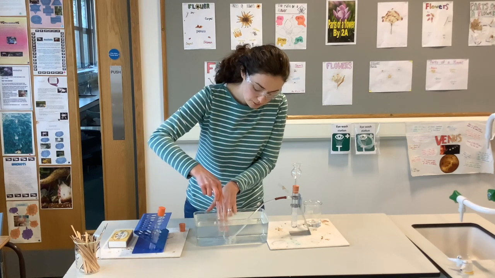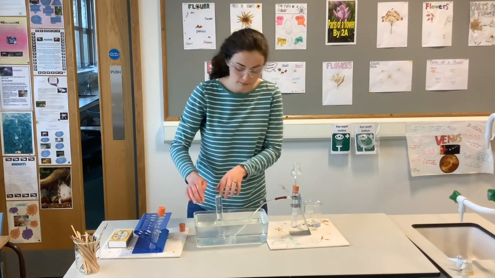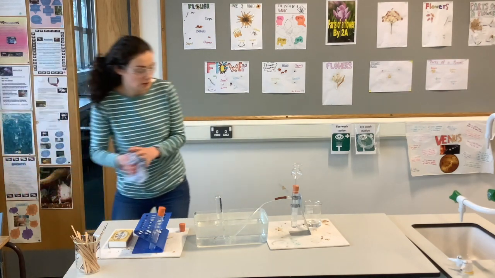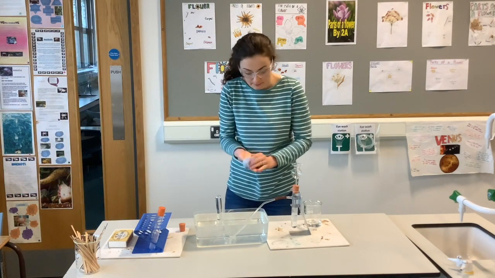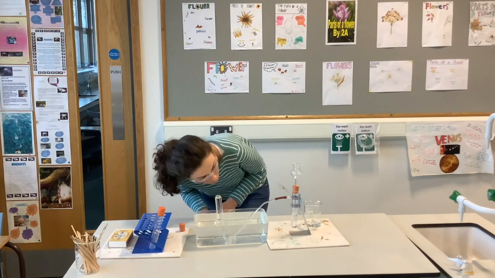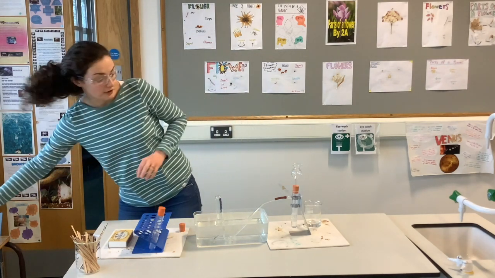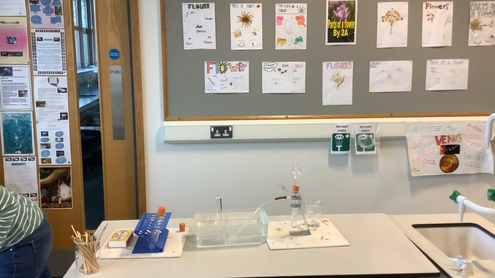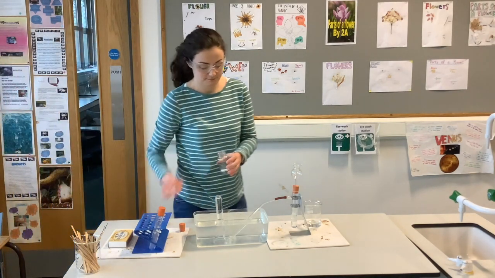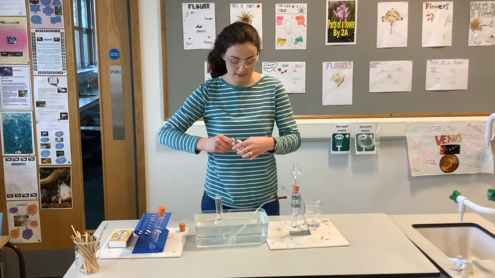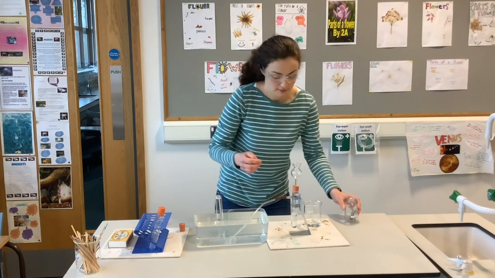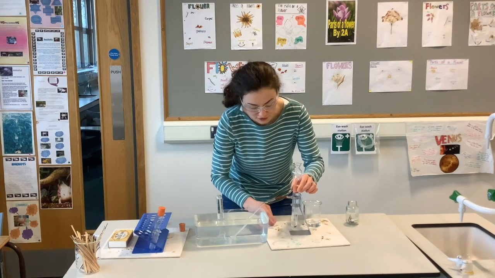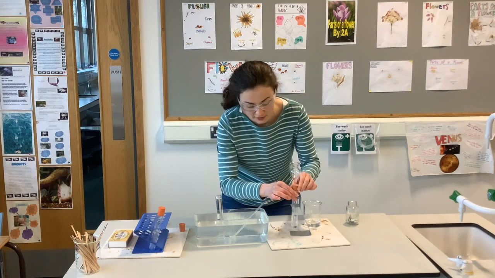Again, I've just got another boiling tube that is filled with water. Now I might need to add another strip of magnesium, because that reaction is now finished. So I'll grab another bit of magnesium. Okay, and I'll put that in here. I'll just lift this off gently so that I don't knock that over.